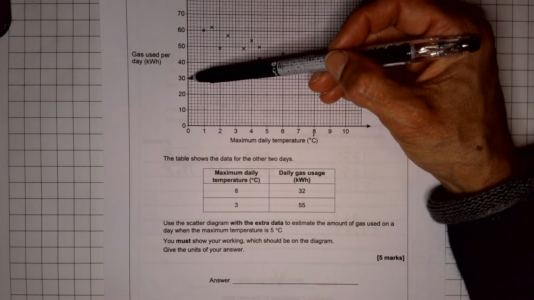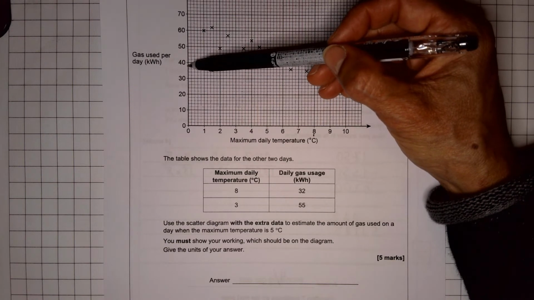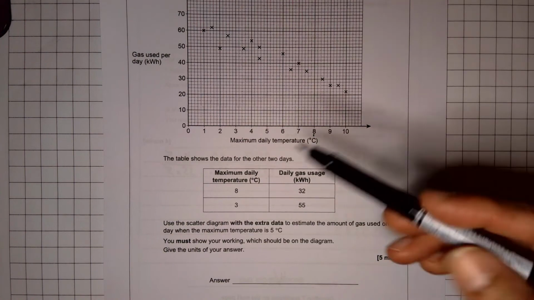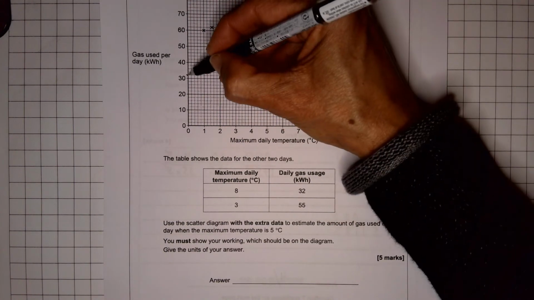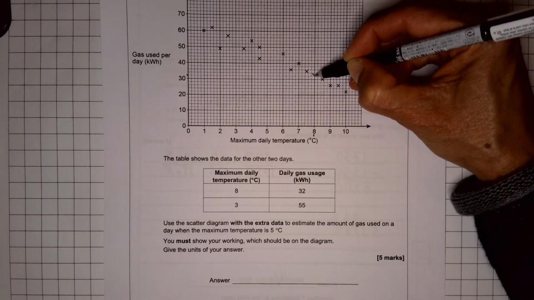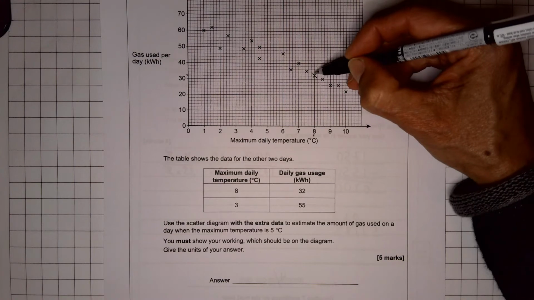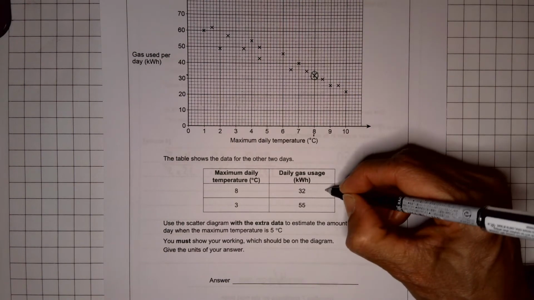So you'll notice instead that it jumps up in 2s: 32, 34, 36, 38, 40. So in this case, when I want 32, it's going to be 1 box up. So if you follow along and match it with the 8, you'll end up with a cross there. Okay, so that's the cross that we've just put in. So we've done this one.